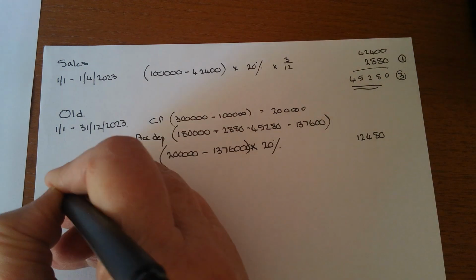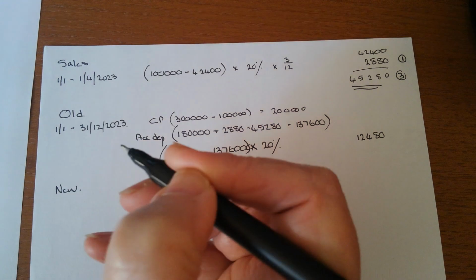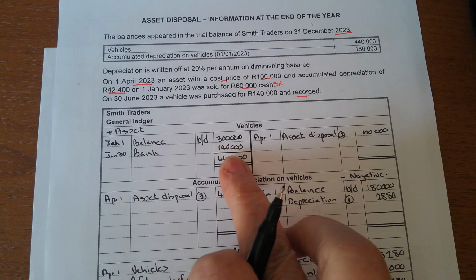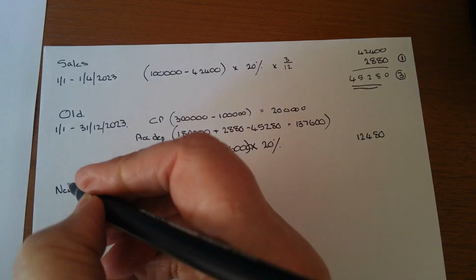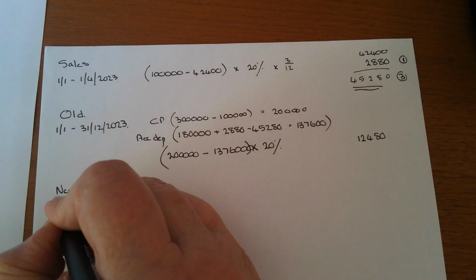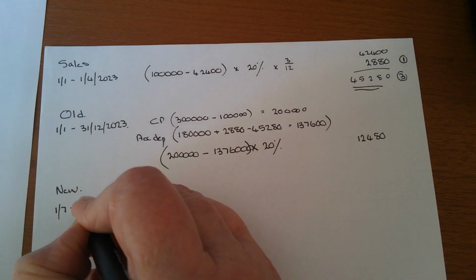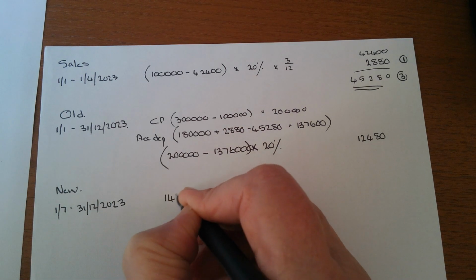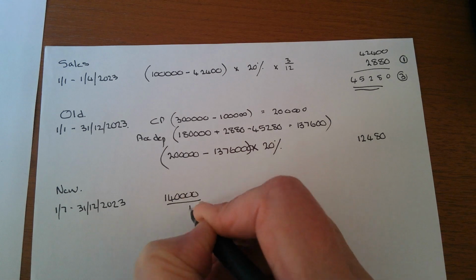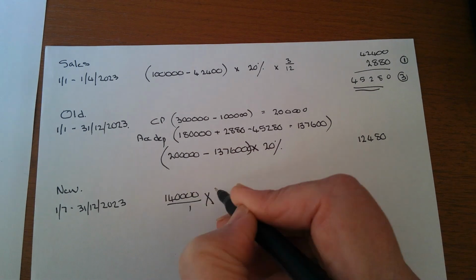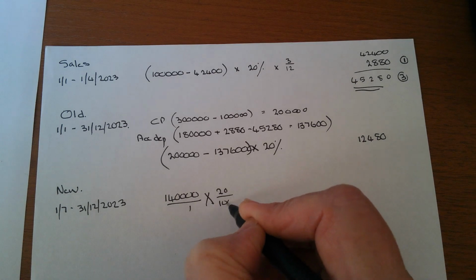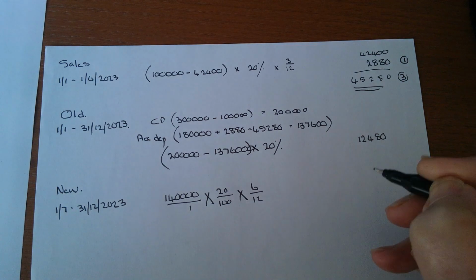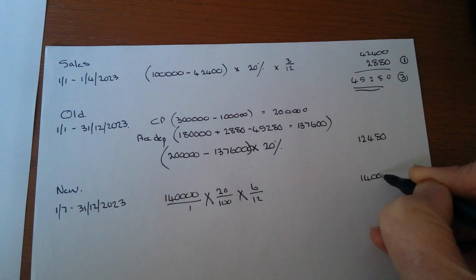Okay, then we have to do a calculation on the new asset. I bought this new asset on the 30th of June for 140,000, so I can only work out depreciation from the 1st of July up to the end of the year. On the purchase price, we haven't written off depreciation previously, so we don't subtract anything on the new asset. We calculate 20% for it, and this asset was only used for 6 months. So that will give me 14,000.